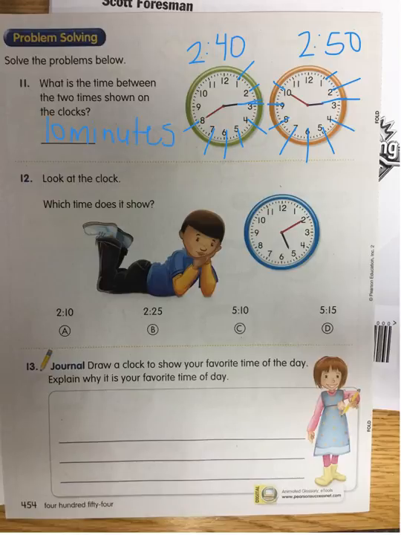Number 12, look at the clock. Which time does it show? Remember, here's the hour hand. And then the minute hand is counting by 5s. So you start at 1, 5, and then what would be the minutes?